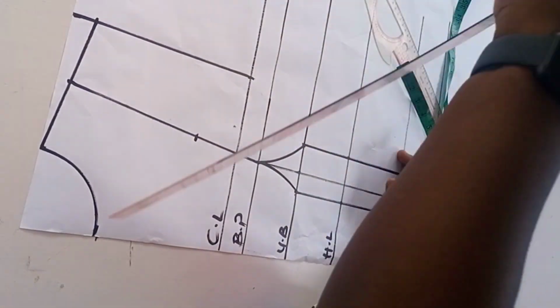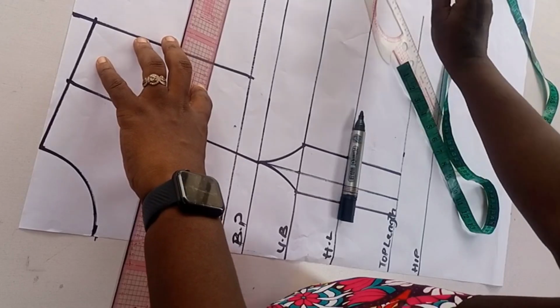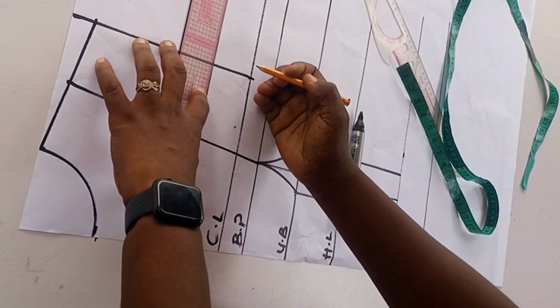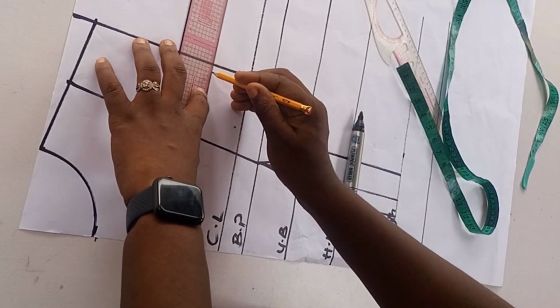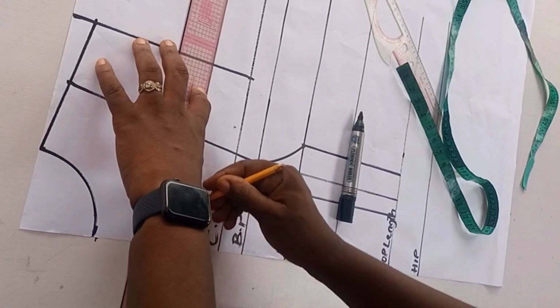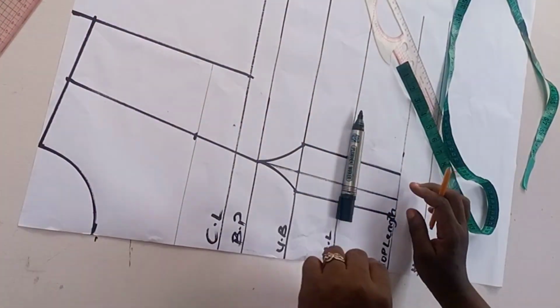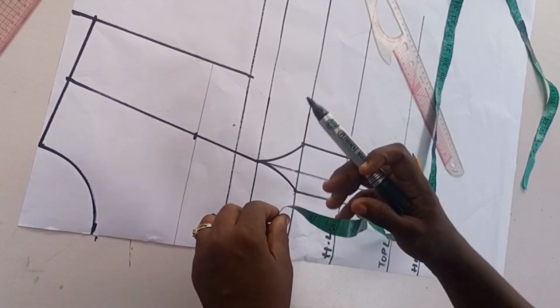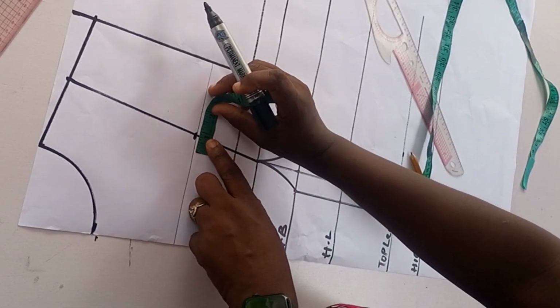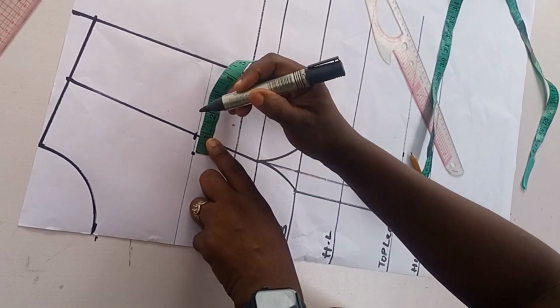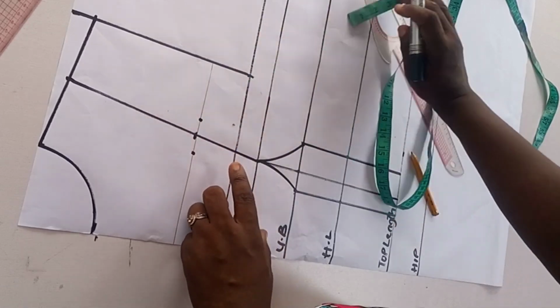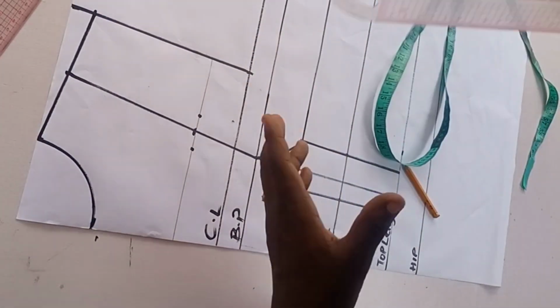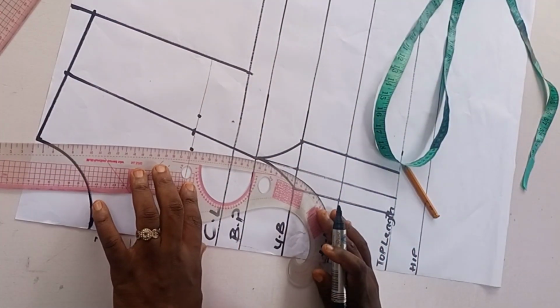So the reason why I went up by 4 inches is just to have proper coverage. I don't want to expose the bust area at all. So that's why I went up by 4 inches. You can actually do 3.5 or 3 inches, or you decide to go up from the chest line by 2 inches or 1.5, whichever suits you. So for the overbust tightening, I did 0.75 to the right and 0.75 to the left.